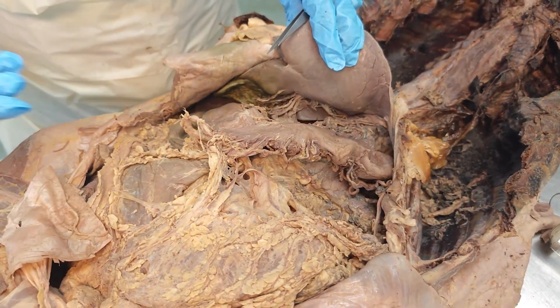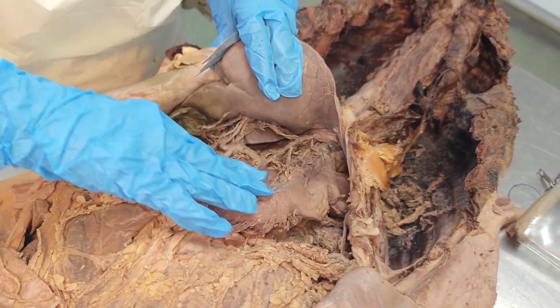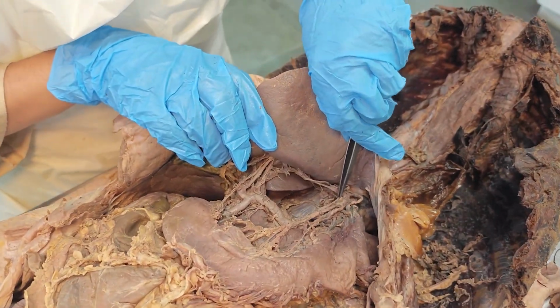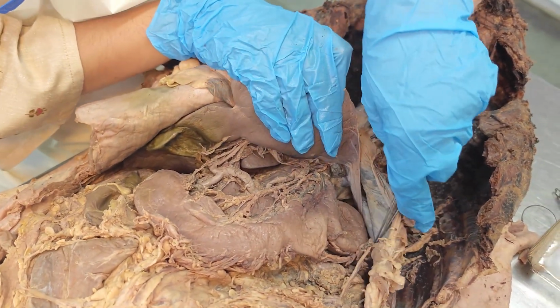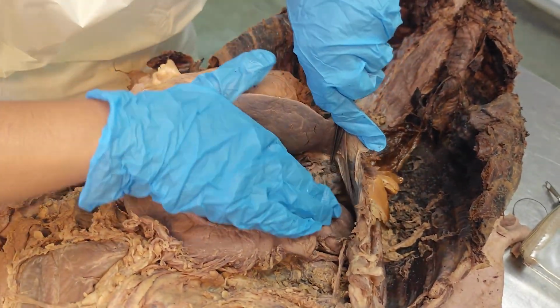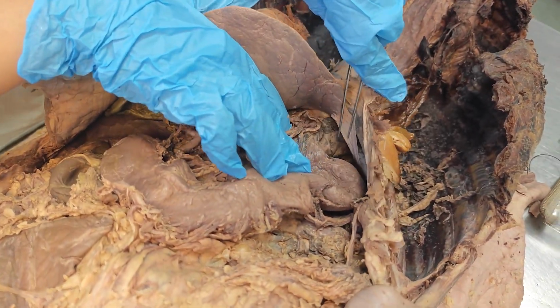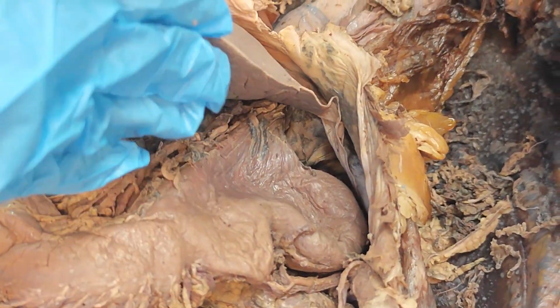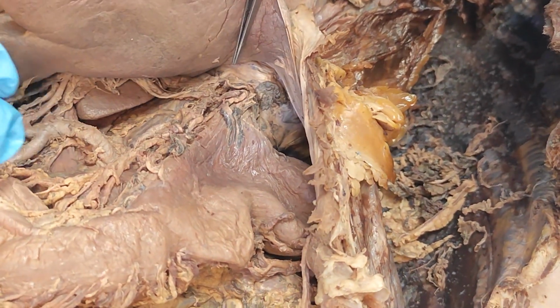So the major blood vessels are ultimately derived from the celiac trunk. The left gastric, the right gastroepiploic, the left gastroepiploic, and the short gastric arteries, and a small part close to the cardiac end is supplied by the left inferior phrenic artery, which is the first lateral branch from the abdominal aorta.